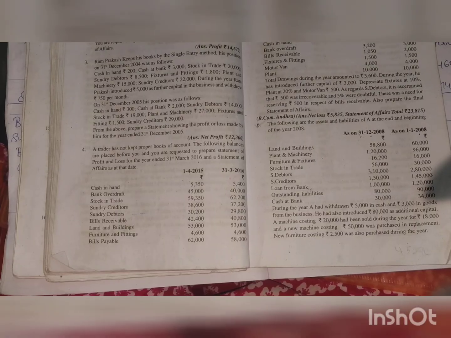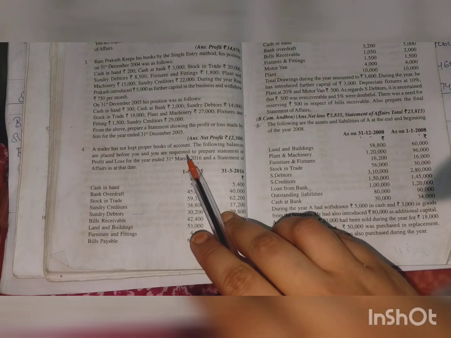So today let's solve another problem from accounts from incomplete records. Problem number 4 from Pankaj publication. Let's solve the problem. See the problem number 4.